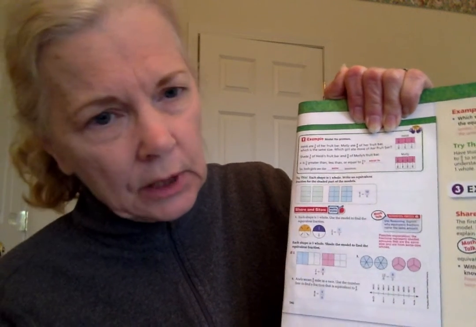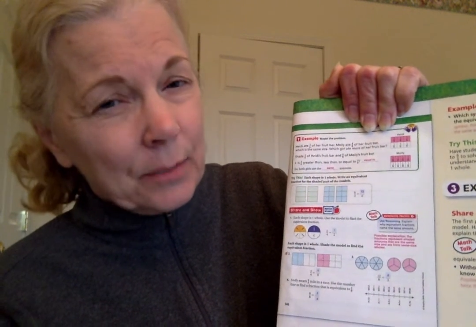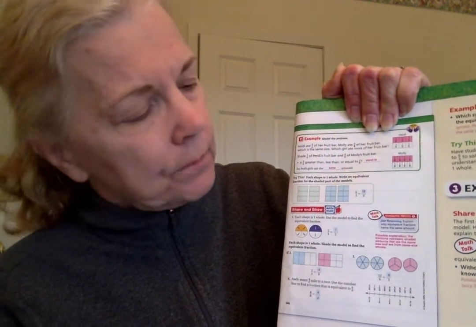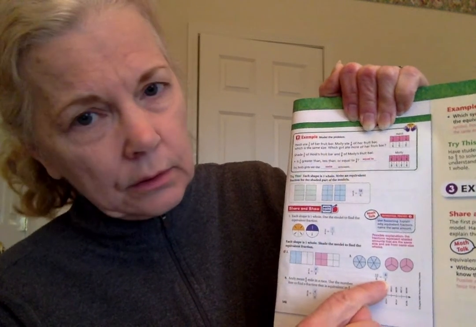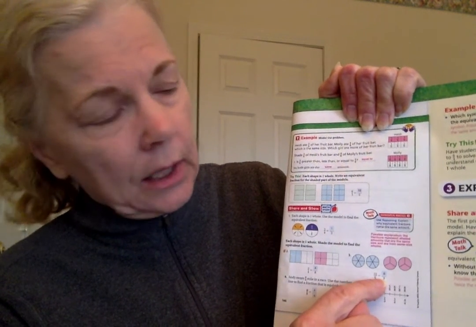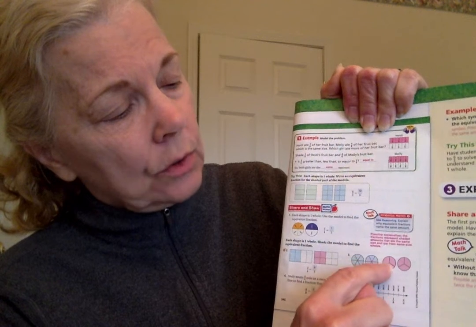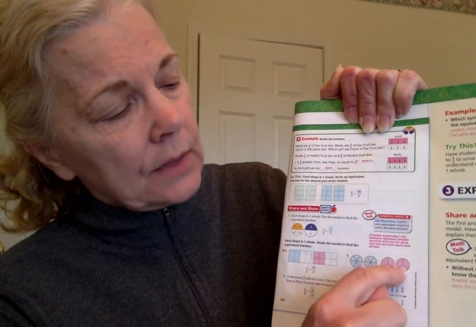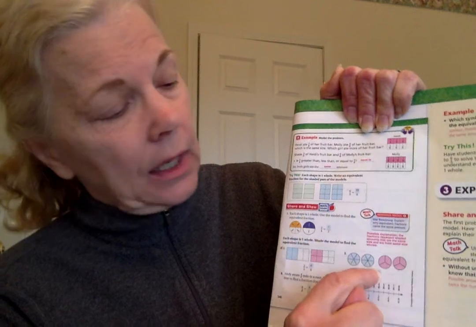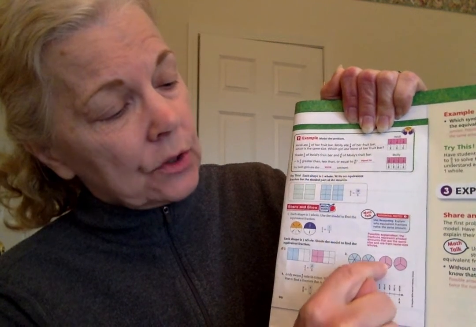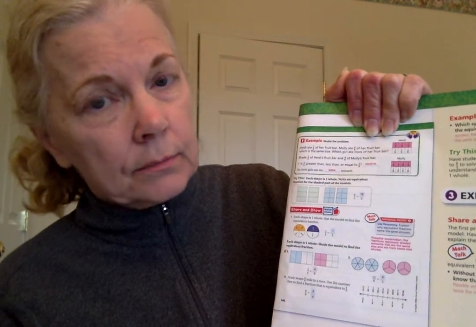Here, they were a little hungrier and said, let's cut our pizzas into thirds. How many thirds do we have? 1, 2, 3, 4, 5, 6. 6 thirds. And we know 6 divided by 3 means 2 whole pizzas.